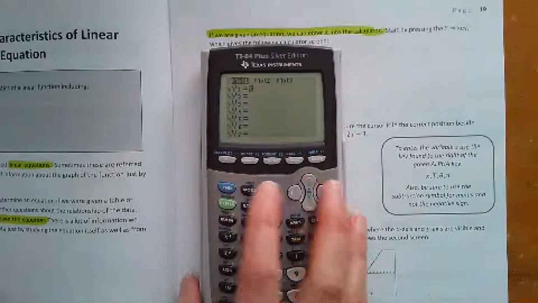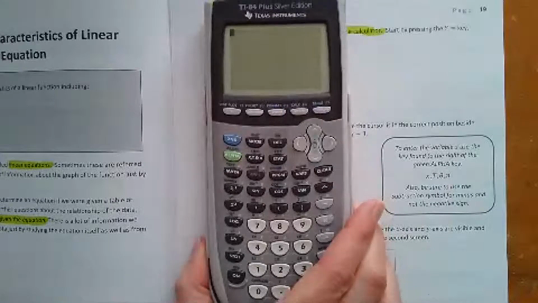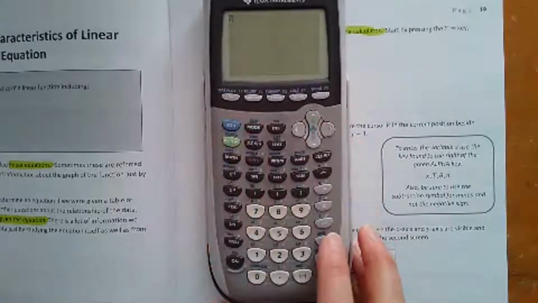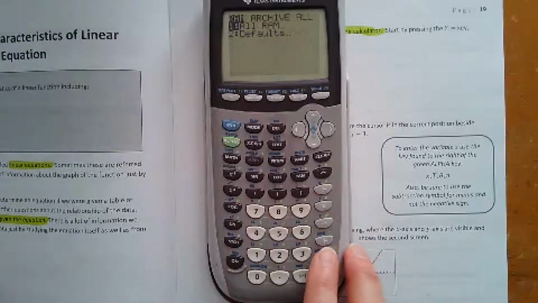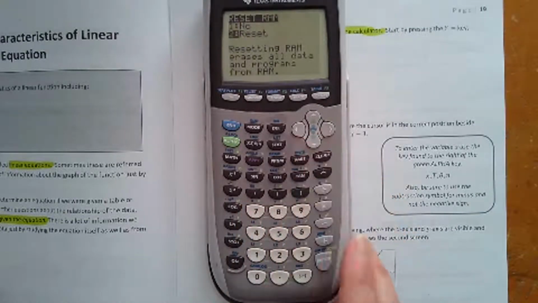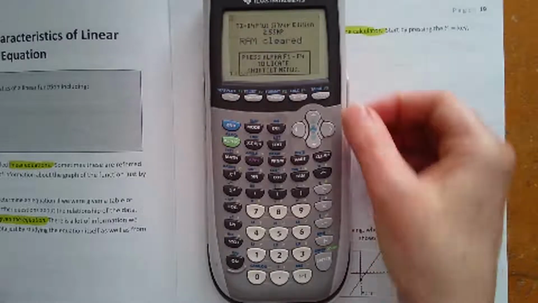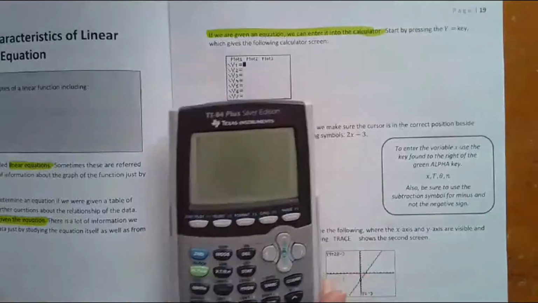So the first thing I'm going to do, you saw that I had some raw data in here. I'm going to clean my calculator up. Second, the plus sign, number 7, number 1, number 2. And then I get that RAM clear, the day fresh. Okay.